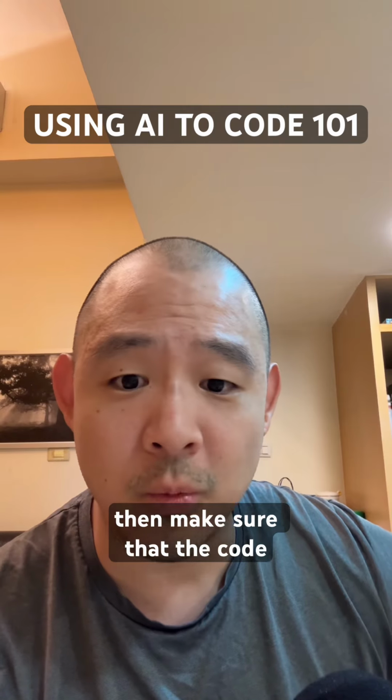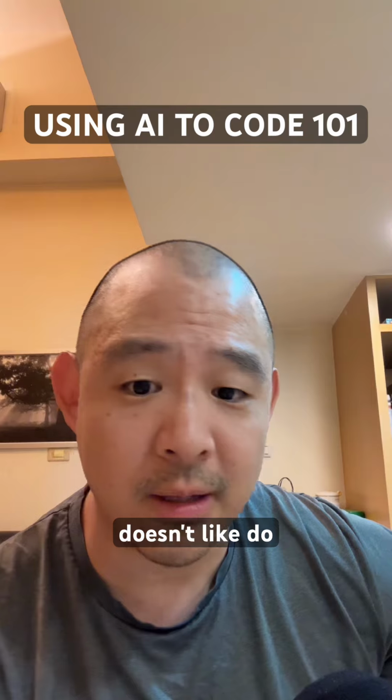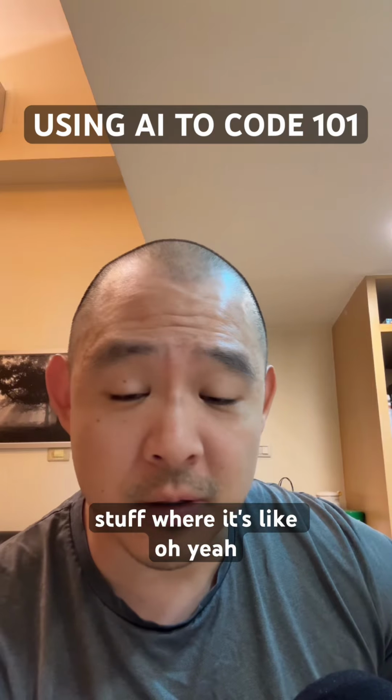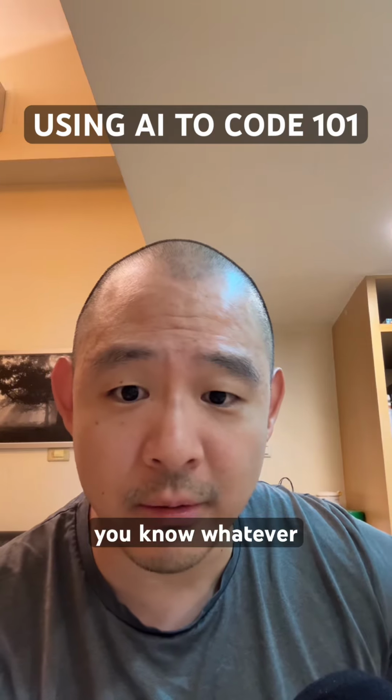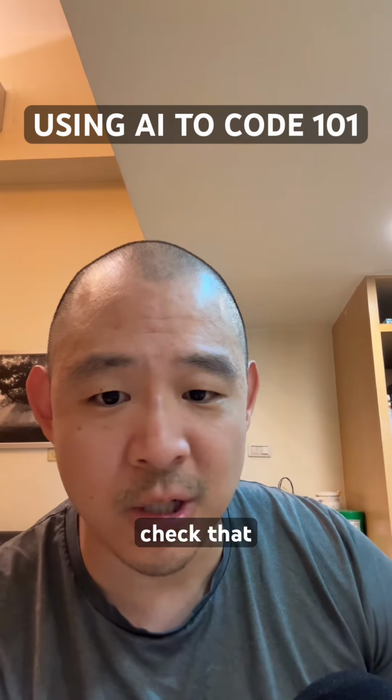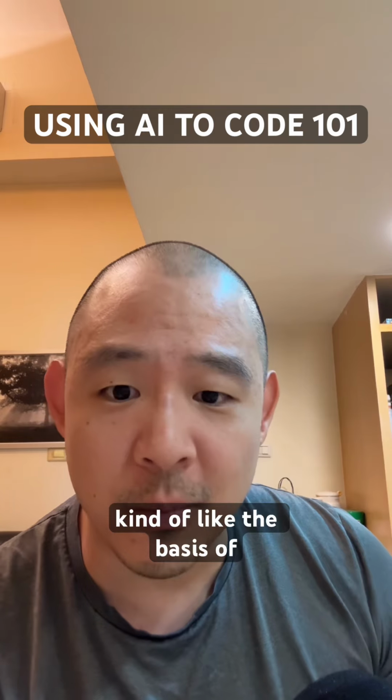And then make sure that the code works. Be careful the LLM doesn't do some extra stuff where it's like, oh yeah, I also added this for whatever reason. It might do that sometimes, but just check that. And that's kind of the basis of where you start.